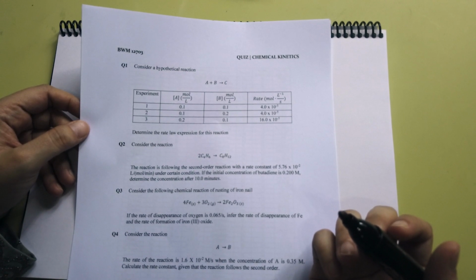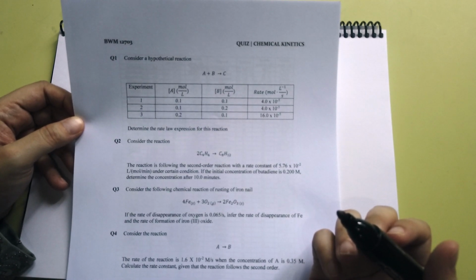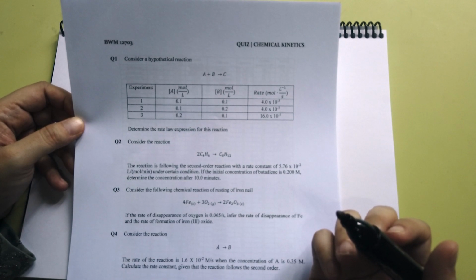Consider the reaction A plus B will produce C, and given to you are the 3 experiments. For each experiment, the concentration of A and B and the rate are given to you, and you are asked to determine the rate law expression for this reaction.